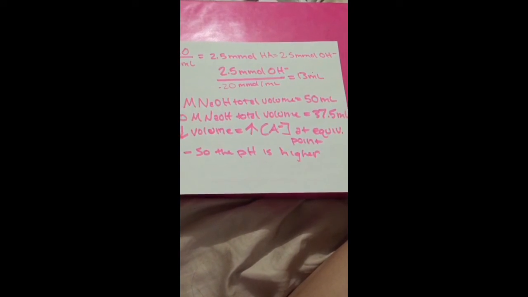Part II. The pH at the equivalence point for this titration is slightly higher than the pH at the equivalence point in the titration using 0.10 molarity NaOH. Explain. So for the 0.10 molarity NaOH, the total volume is equal to 50 milliliters. And for the 0.20 molarity NaOH, the total volume is equal to 37.5. So with a smaller volume, you have a larger A minus concentration at the equivalence point. So the pH is higher.